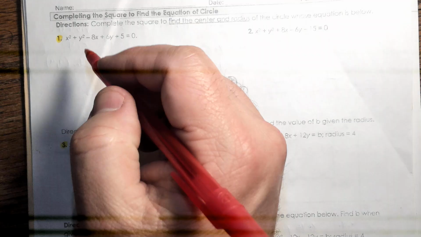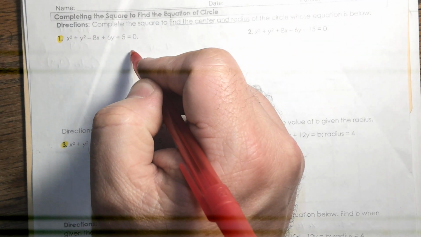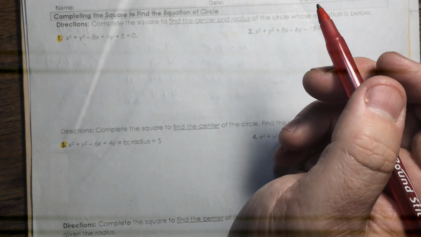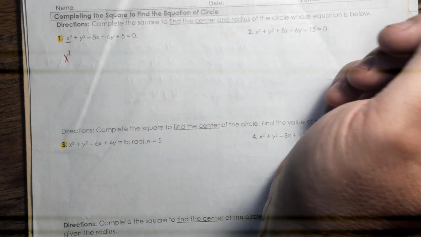So we put all our x's, our x trinomial, and then our y trinomial, or at least I think we had to move some stuff over. I have my notes showing that, but let's see. So x squared minus 8x, let's see.